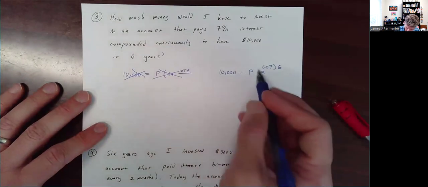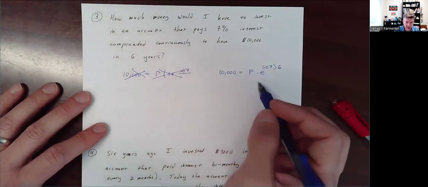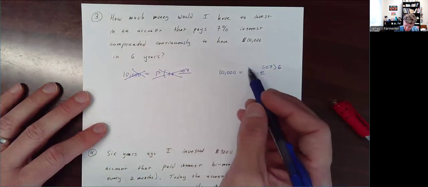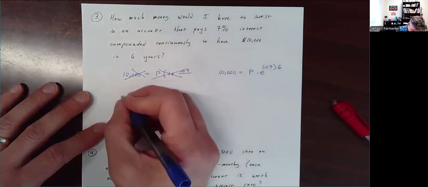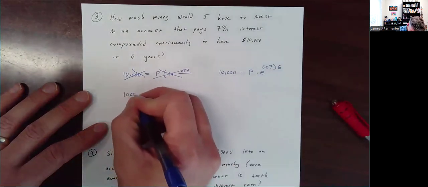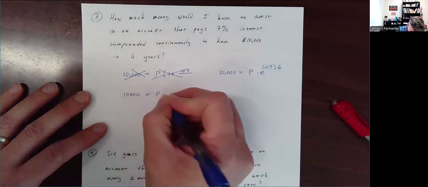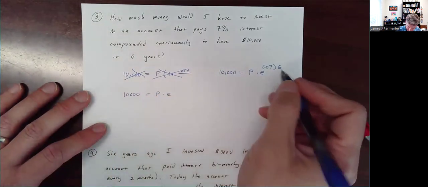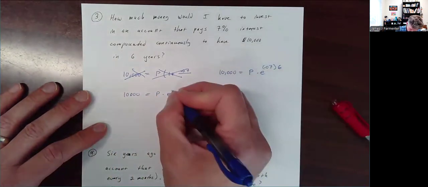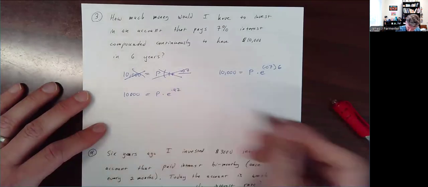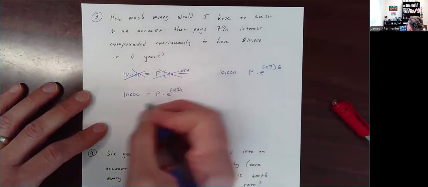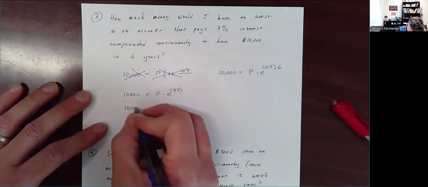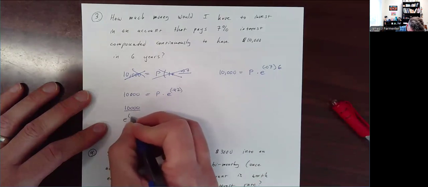So I'm going to solve for P here. I don't have to take a natural log or anything like that. I just have to isolate P by dividing by this. So I'm going to rewrite this as 10,000 equal to P times E to the 7 times 6 is 42. So 0.07 times 6 is 0.42. And I can just divide both sides by E to the 0.42 and get 10,000 divided by E to the 0.42.